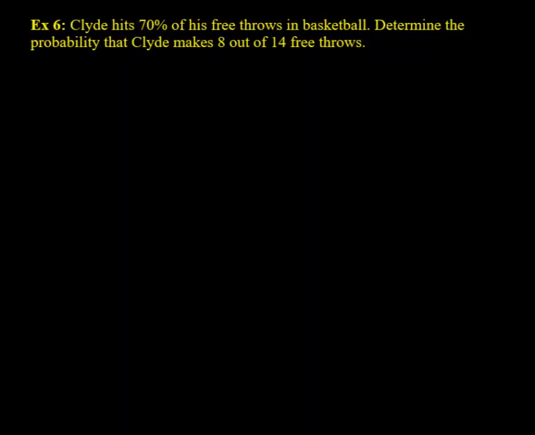Chapter 16, Example 6. Clyde hit 70% of his free throws in basketball. Determine the probability that Clyde makes 8 out of 14 free throws.